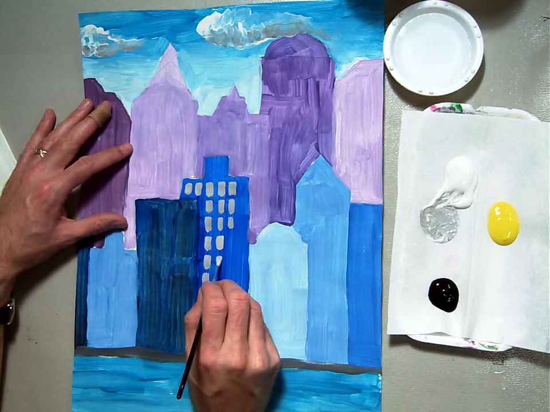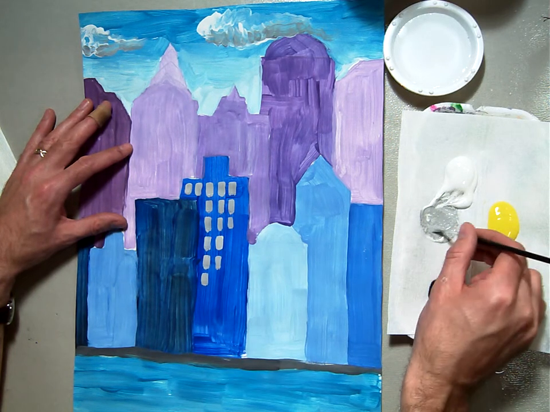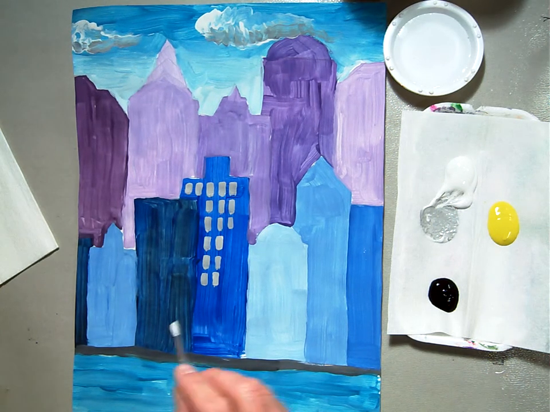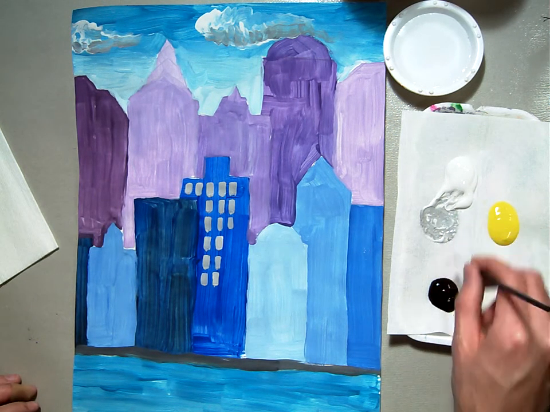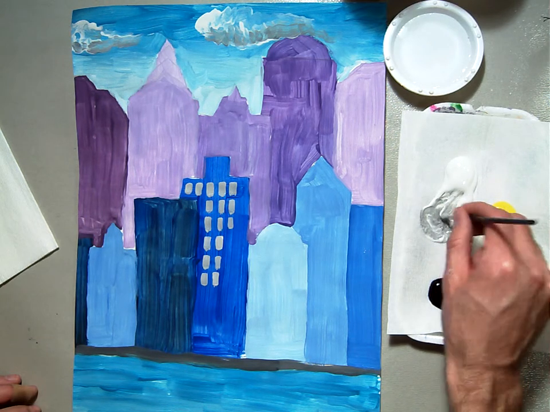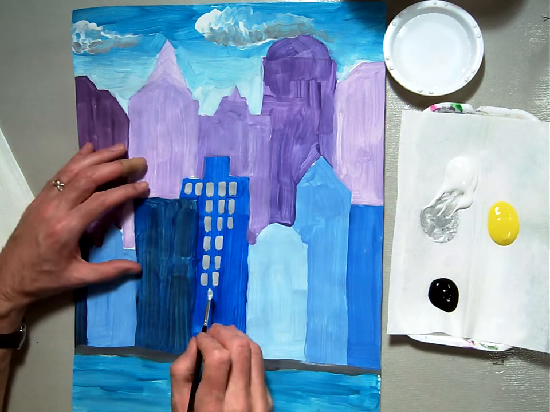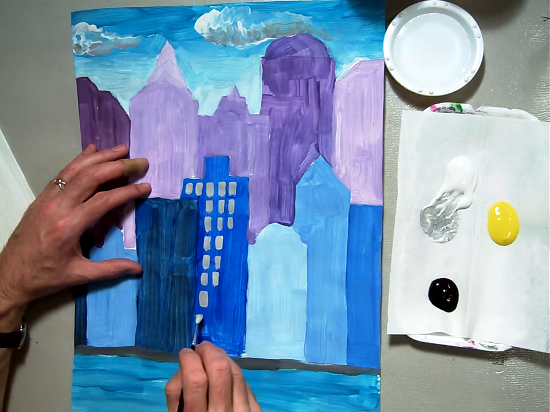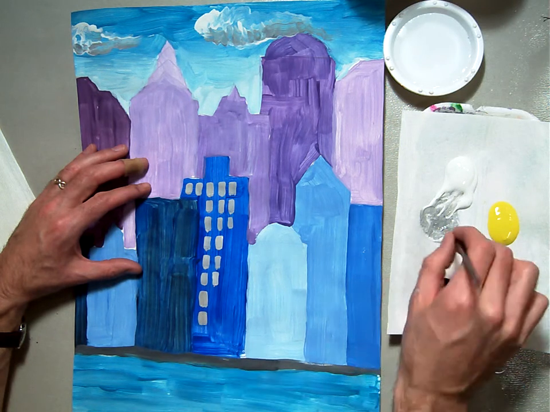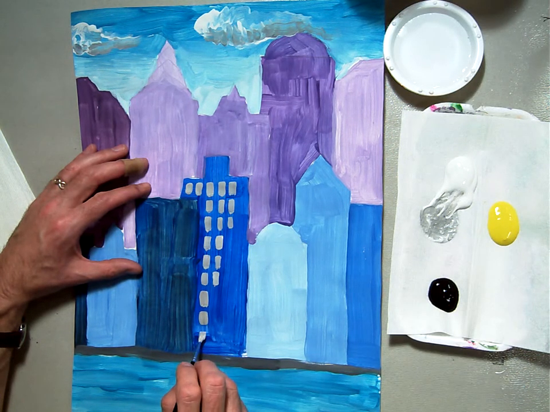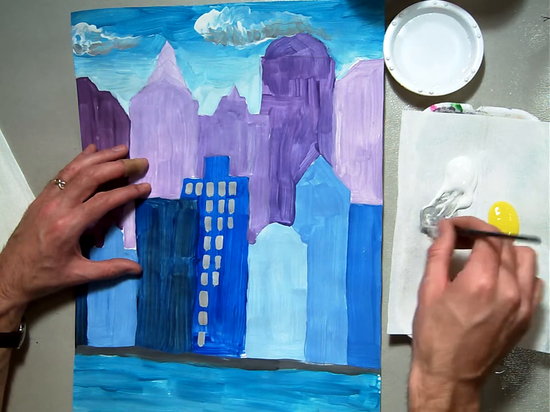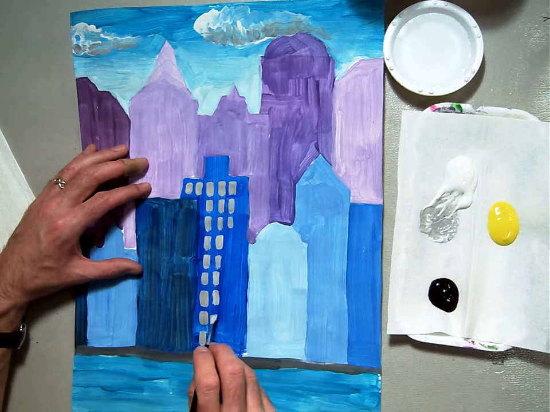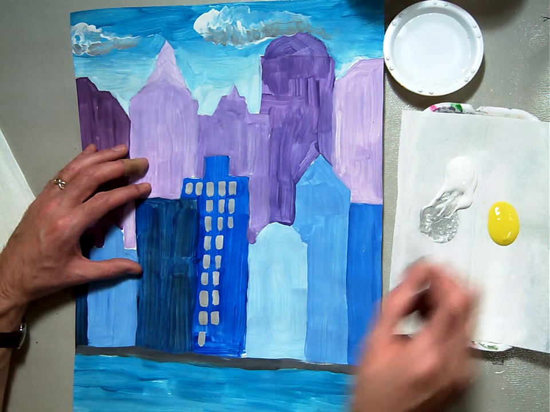Notice how I make one window and then I fill my brush up and make the next window. If you make too many windows one right after the next, you won't have enough paint on your brush to make the window look nice and full. Now, with these windows, we pretty much won't even see the door because the door is going to be so small. We might put a door on later, but I think we'll probably leave the doors off the building.